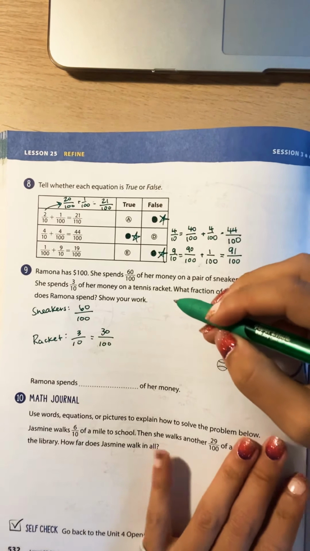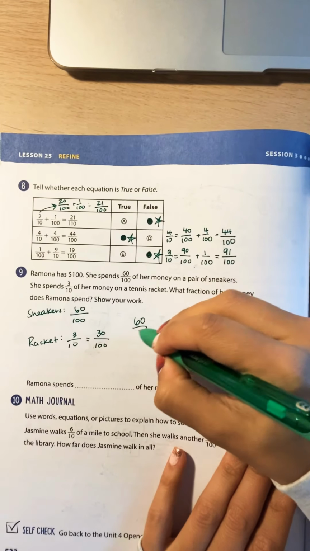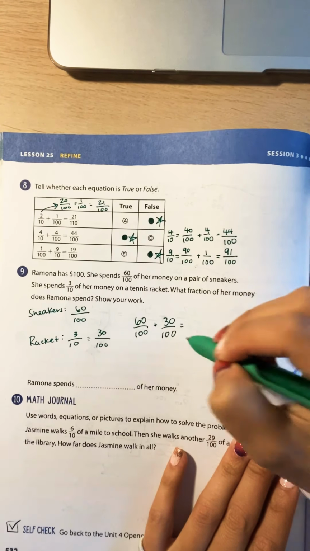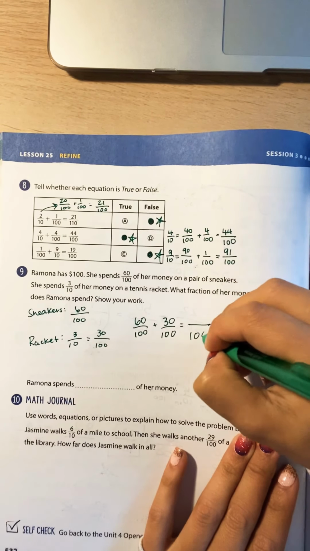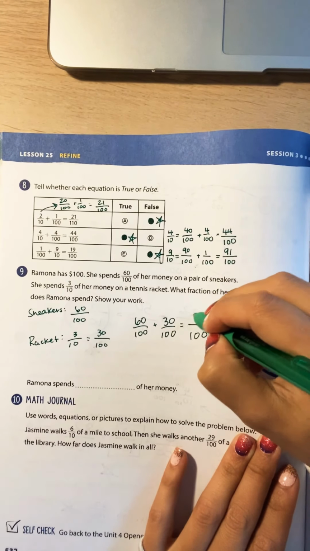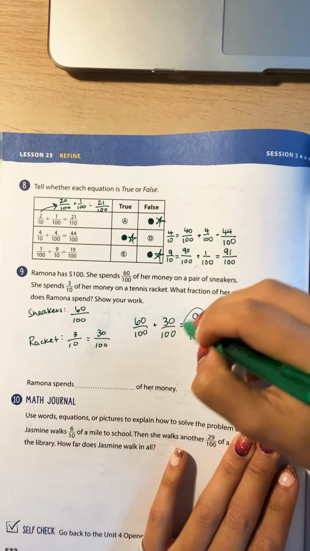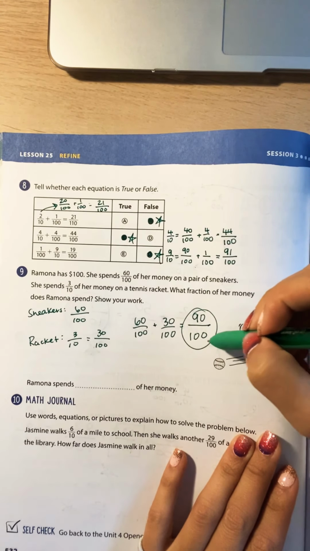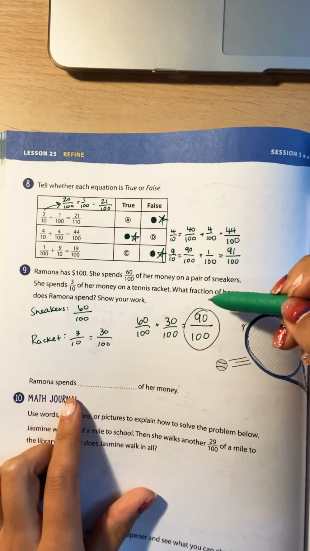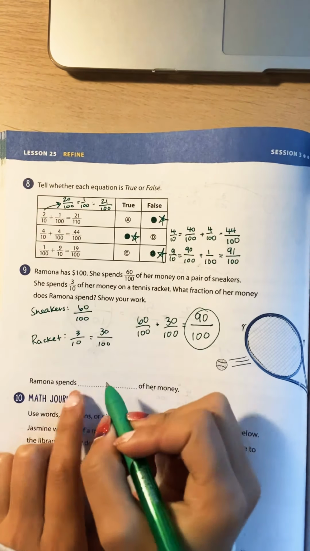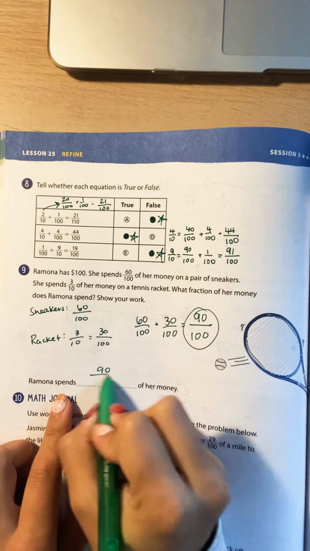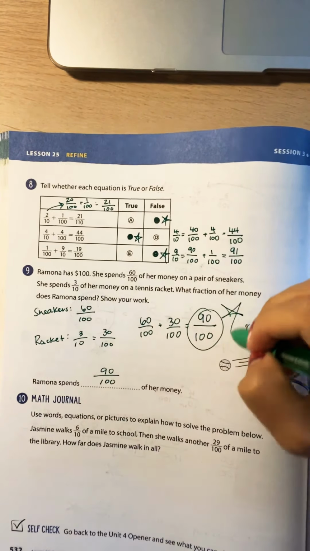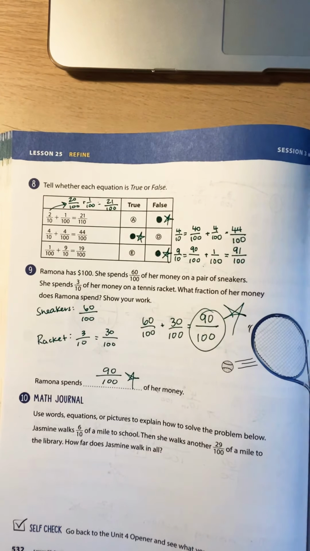So what fraction is that total? 60/100ths plus 30/100ths equals 60 plus 30 equals 90/100ths. So really she spent $90 out of her $100. But it said what fraction of her money, so your answer needs to be in a fraction. Ramona spends 90/100ths of her money. Star for showing your work, star for your answer in a fraction on the line.